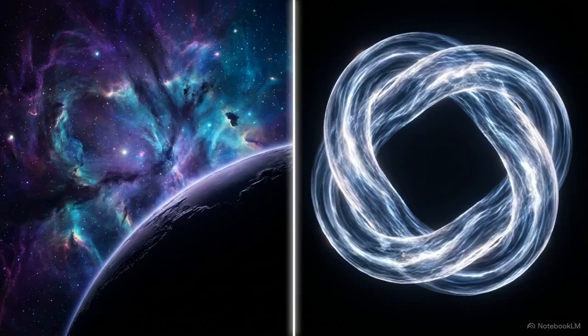From the cosmic boundary filtering dark energy to the subatomic lattice dictating electron mass, these geometric boundaries determine the rules of our reality.